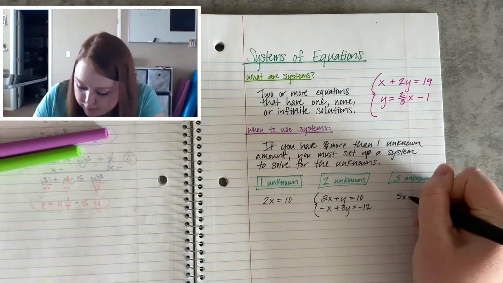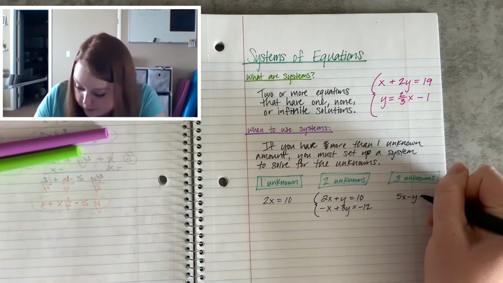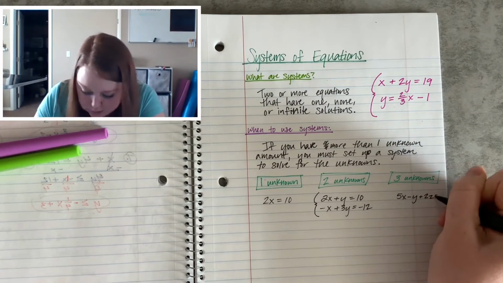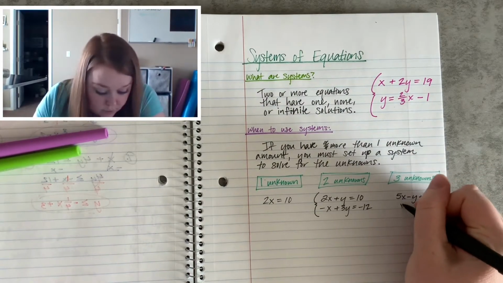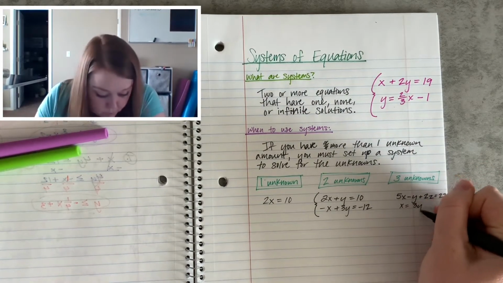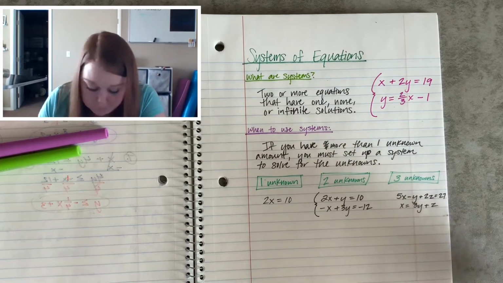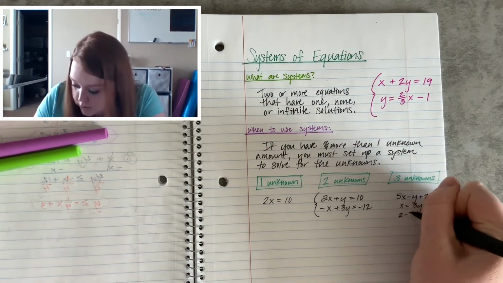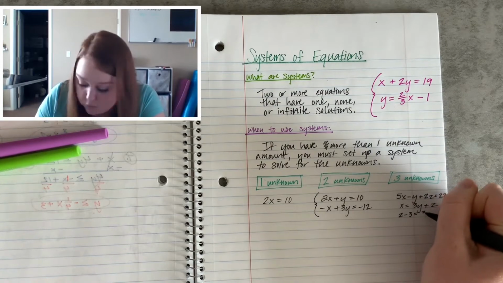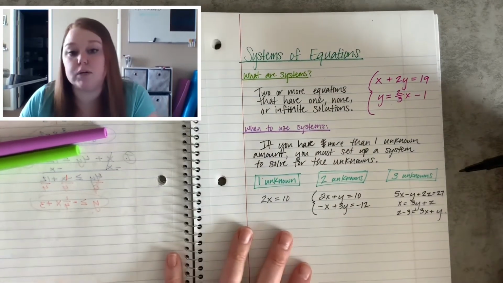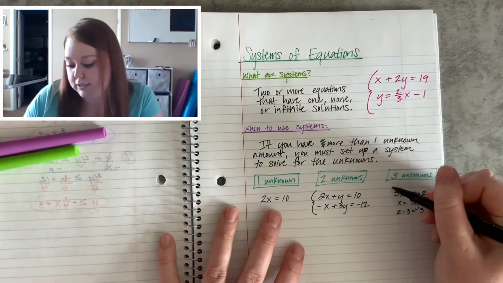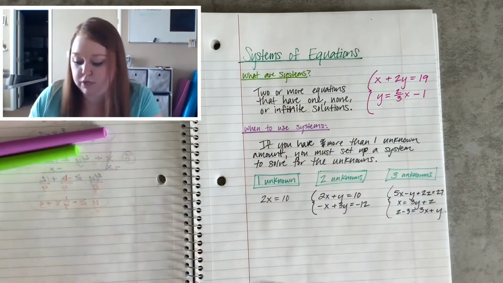So like 5x minus y plus 2z equals 27. x equals 3y plus z. z minus 3 equals 3x plus y. So notice all of those equations have x, y, and z, meaning there's 3 unknowns.